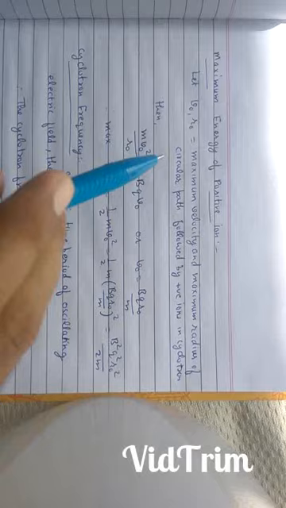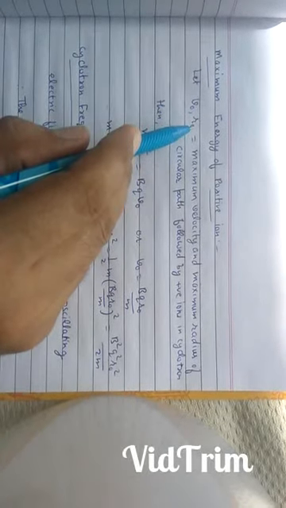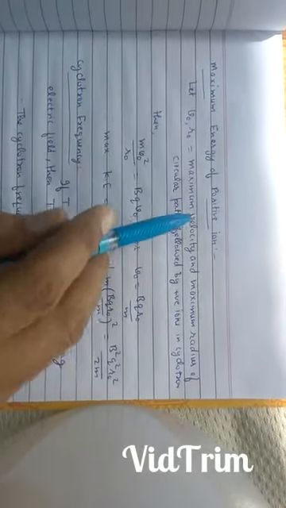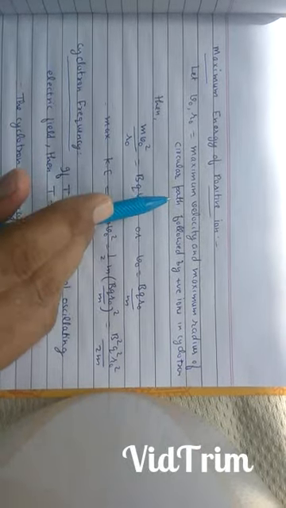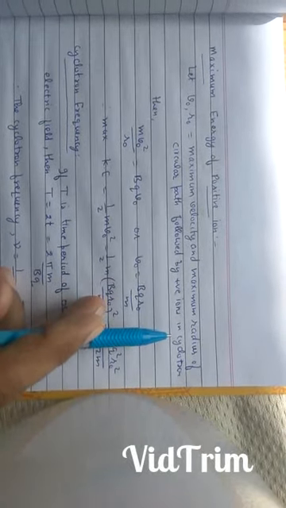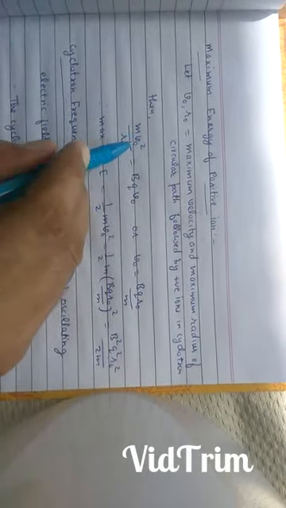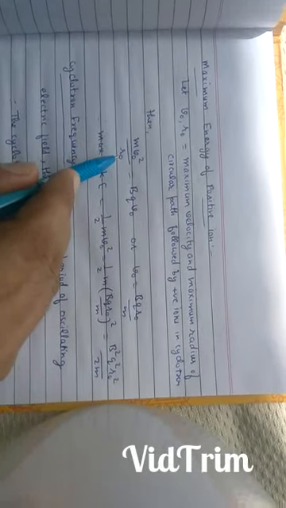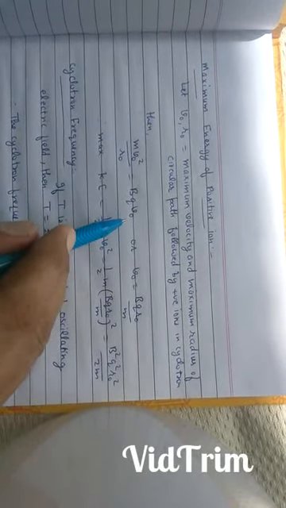Now the maximum energy of the positive ion. Now we will calculate maximum energy of the positive ion. Let v₀ be the maximum velocity acquired by the ion and R₀ be the maximum radius of the circular path followed by the positive ion in the cyclotron. Then mv₀²/R₀ = Bqv₀.